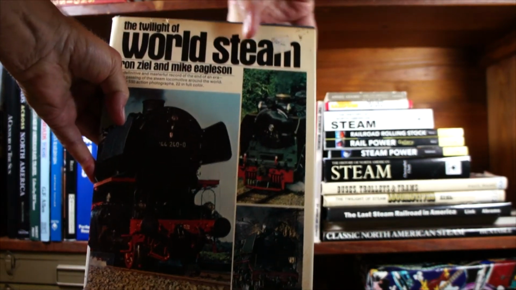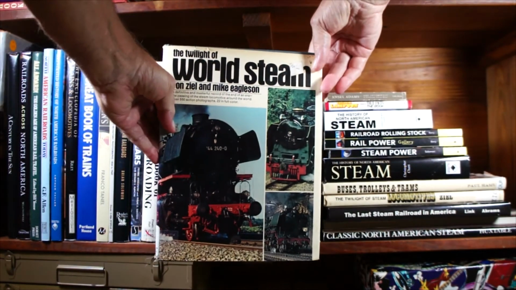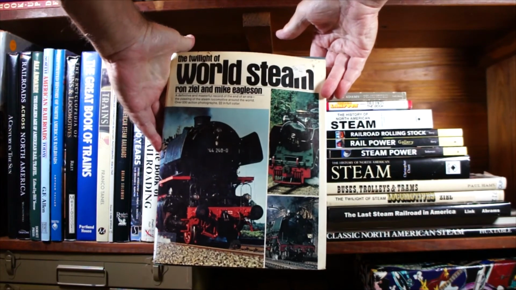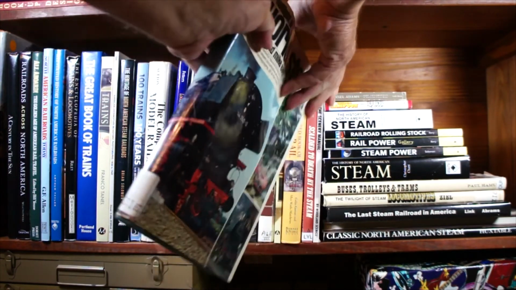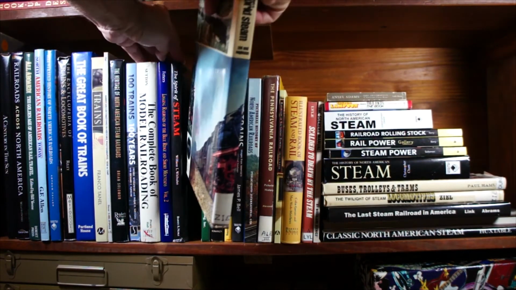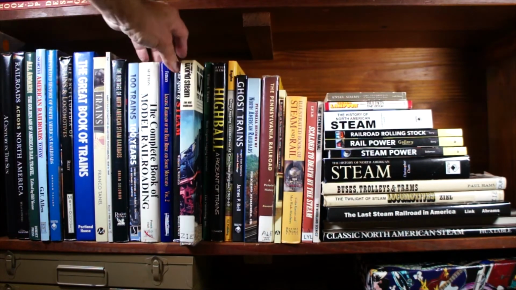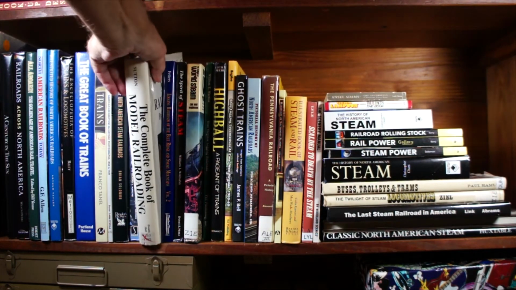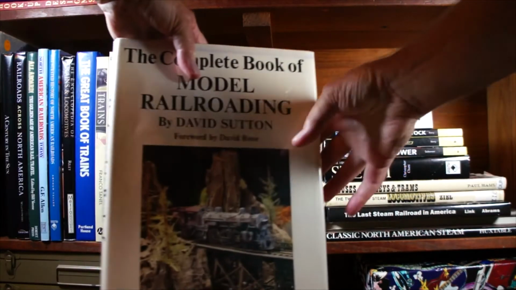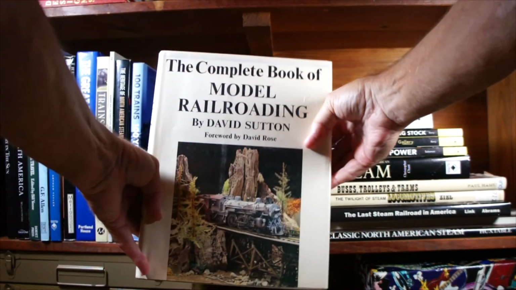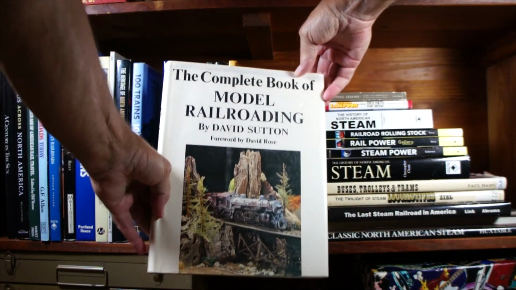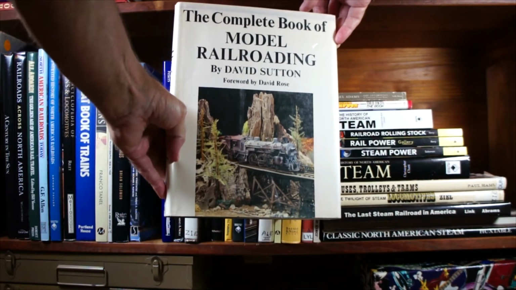And as you could tell, I like a lot of steam. A lot of my books are about steam. And you can get them anywhere, at Barnes and Noble, like I said. They're pretty cheap, and you don't have to get a lot of them. Just get something that's interesting, something that you feel like you're going to like.